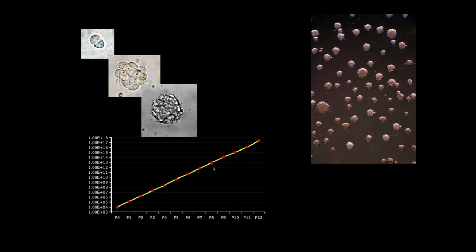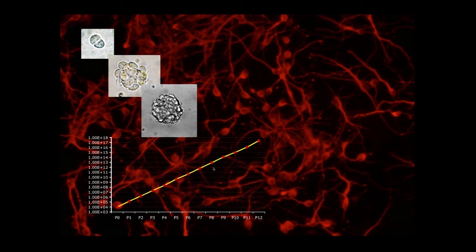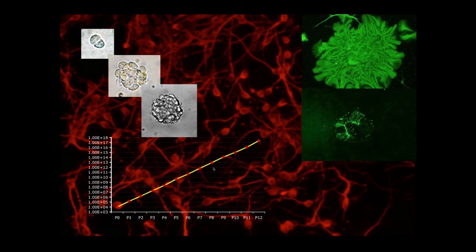Now, at any point in time, either in the early passages or in the later passages, we could take the cells, remove the epidermal growth factor, and provide a substrate for the cells to sit down on, like laminin or polyornithine, and the cells would differentiate into the three primary cell types we find in the adult CNS: neurons, astrocytes, and oligodendrocytes.